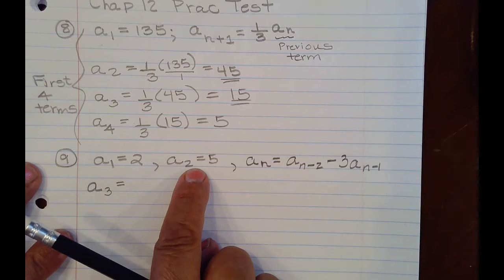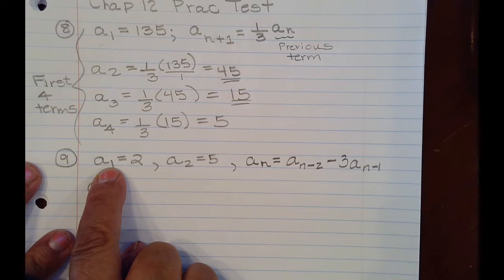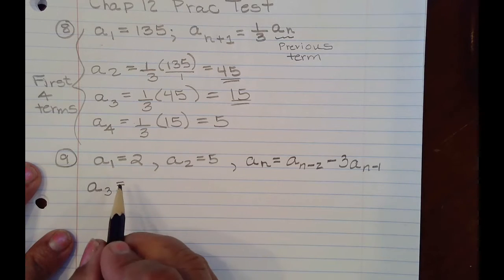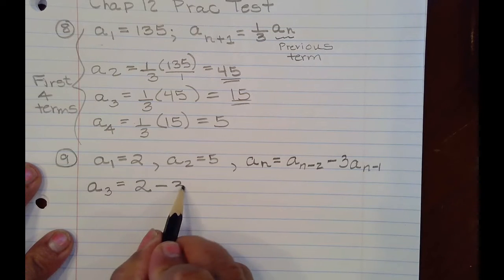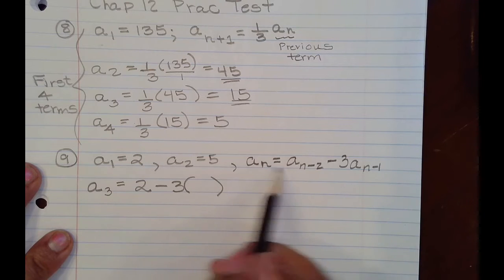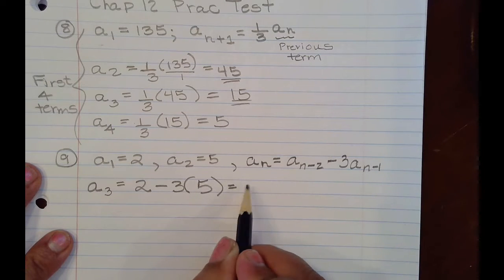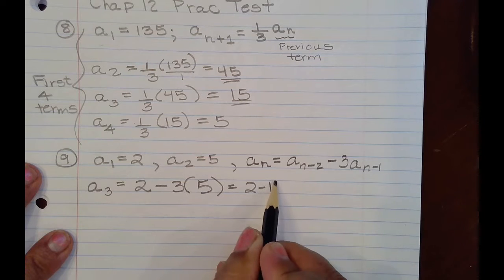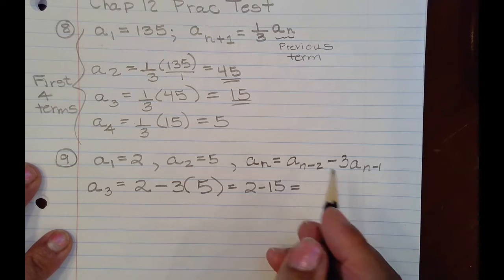This is the term that came 1 before the one we're looking for. And this is the term that came 2 before the one we are looking for. So it would be that term minus 3 times the term that came 1 place before the one we're looking for, which would be the 5. So now this would be 2 minus 15, and that answer is negative 13.